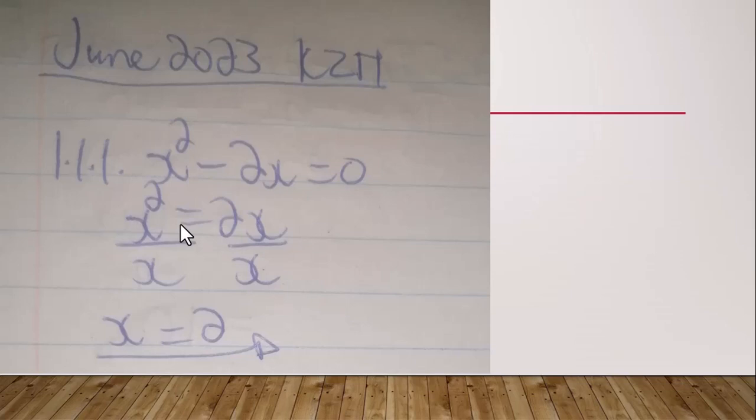So we had in 1.1.1, x squared minus 2x is equal to 0. And then there's something very common that we can see here. Because we don't have a constant, we can take this minus 2x to the other side and it becomes positive. And I'm looking for the value of x. I can divide both sides by x.